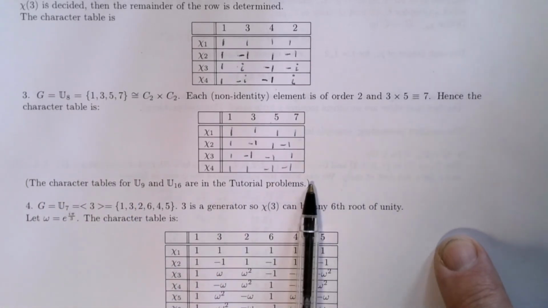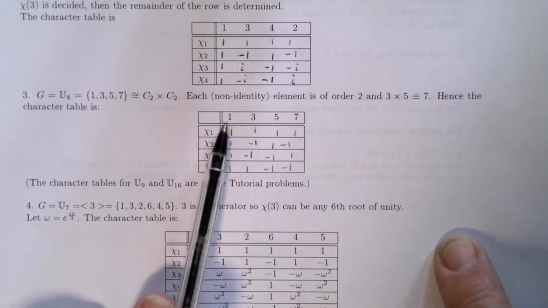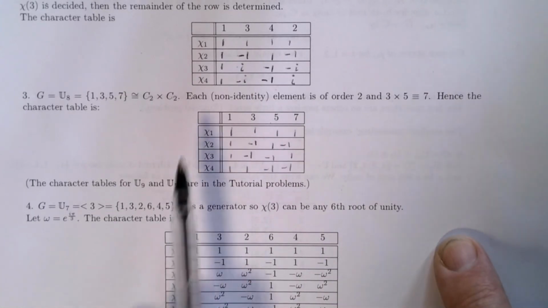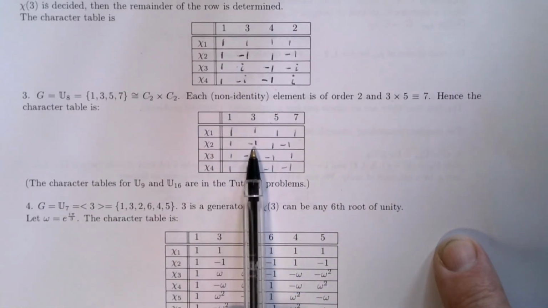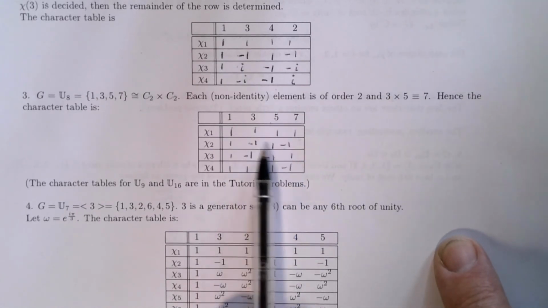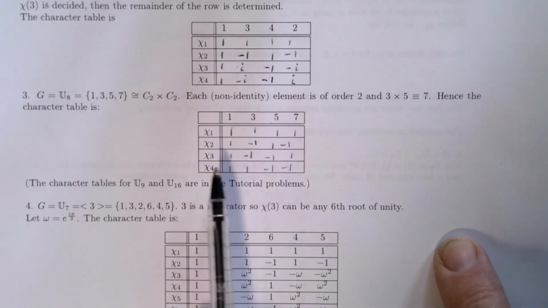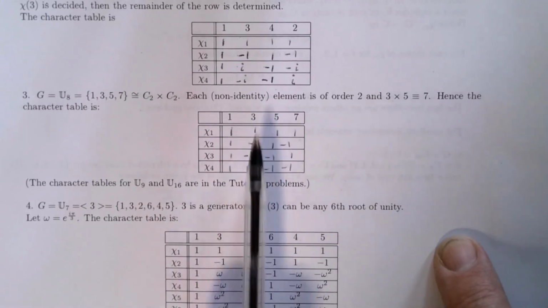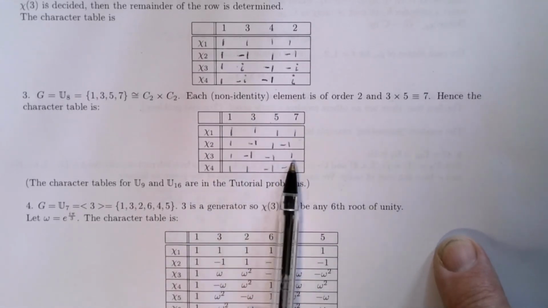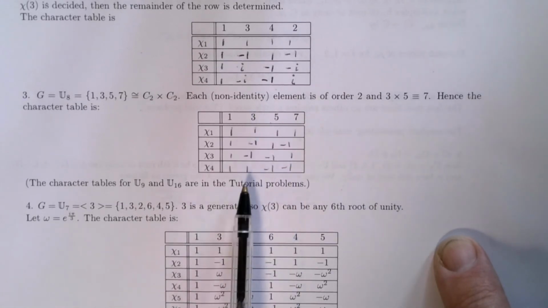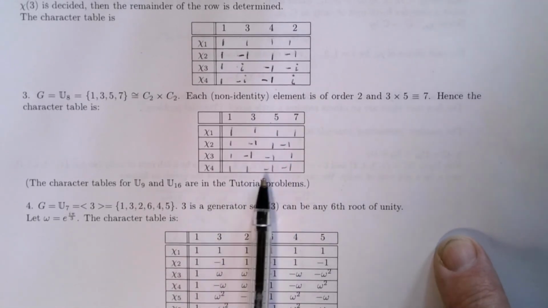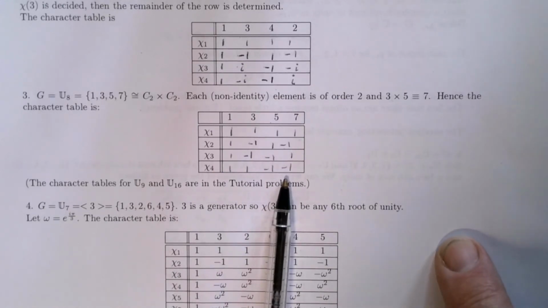So we're going to be mapping things to the 2 square roots of 1, which are 1 and minus 1. There's the principal character again, chi of 1 is 1. So for chi 2, I'm going to map 3 to minus 1. And if I square that, I get 1, and multiply these together, because 3 times 5 is 7, I get minus 1. Alternatively, I can map 3 to minus 1, and then 5 to minus 1, and when you multiply these together, you get 1. Or I could have sent 3 to 1, 5 to minus 1, and multiply these, you get minus 1. So there's the character table of the group U8.